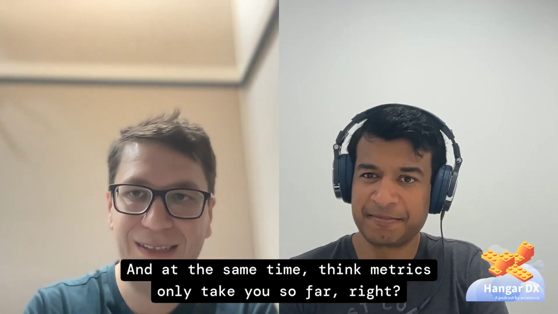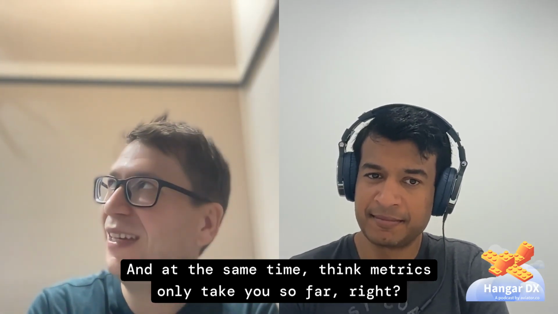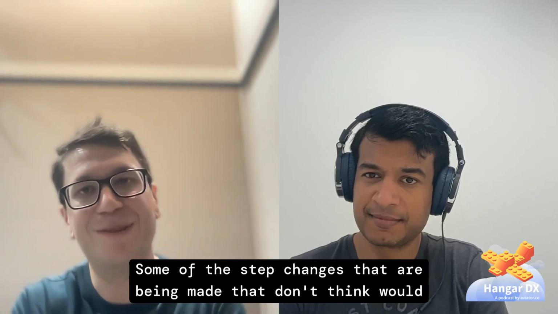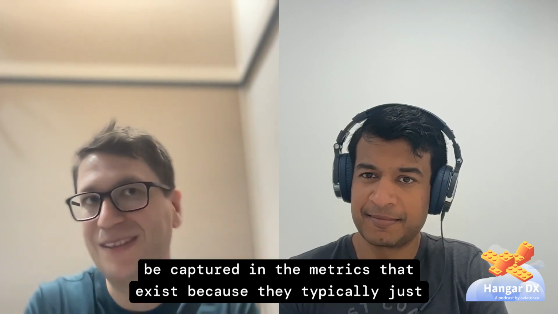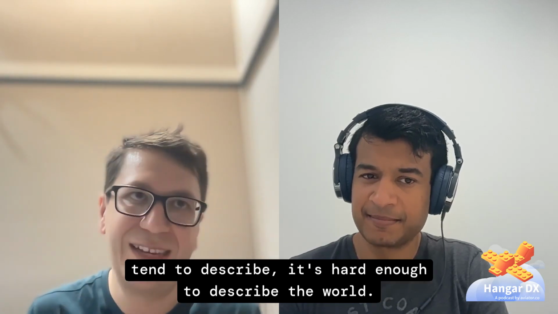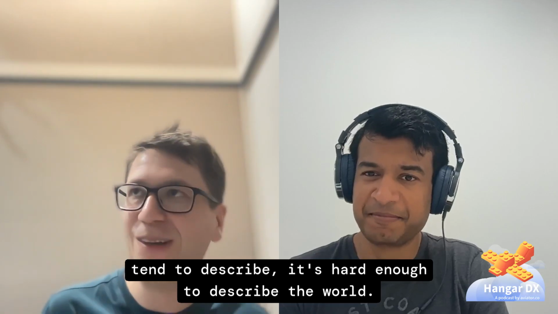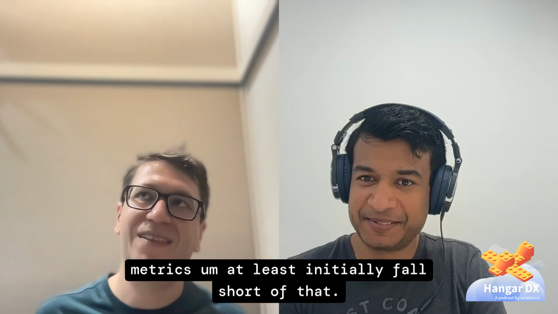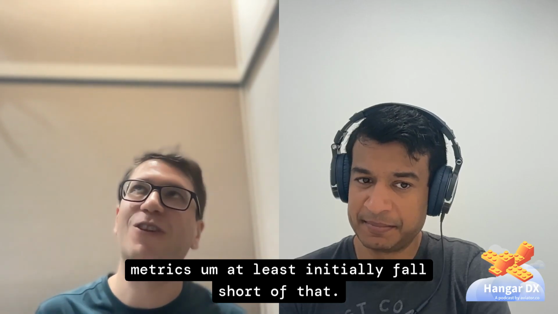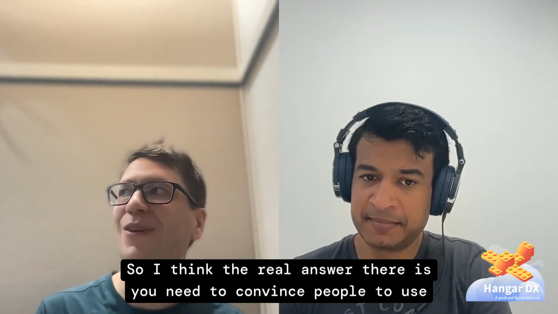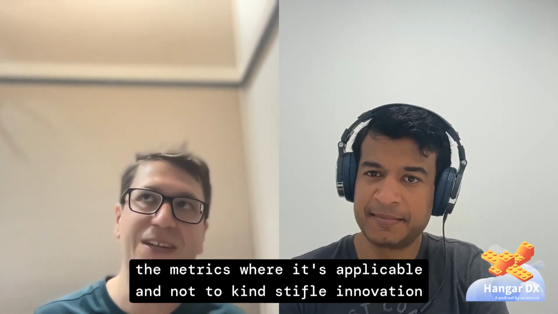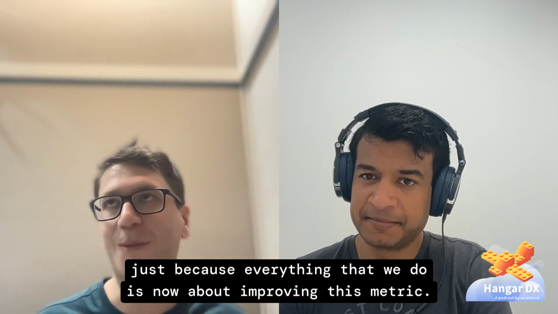At the same time, I think metrics only take you so far. Some of the step changes that are being made, I don't think would be captured in the metrics that exist, because they typically just describe the world today, which is hard enough to describe. Then if there's a new invention, typically the metrics, at least initially, fall short of that. So I think the real answer there is you need to convince people to use the metrics where they're applicable, and not stifle innovation just because everything we do is now about improving this metric. Right.